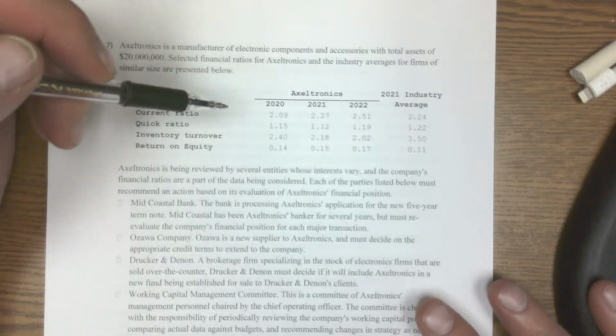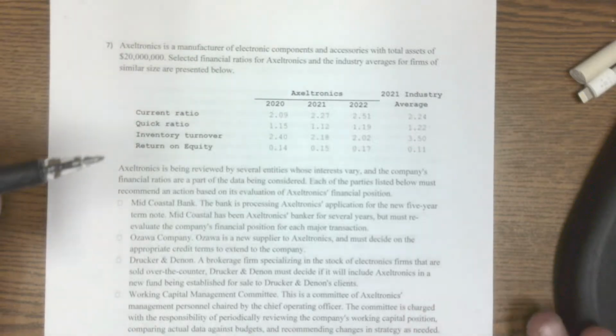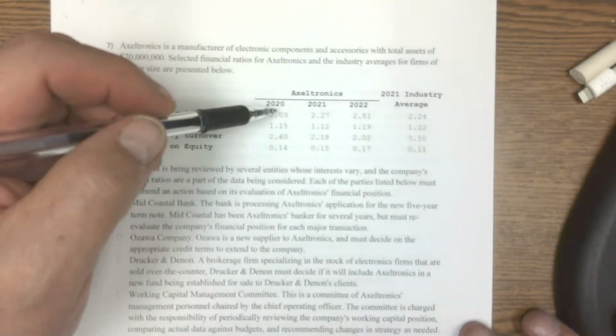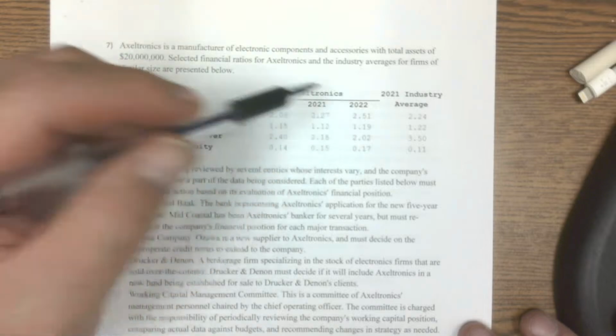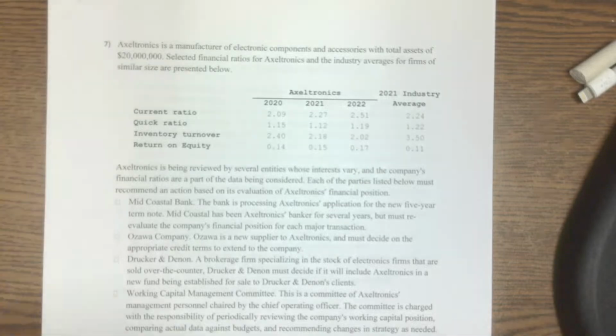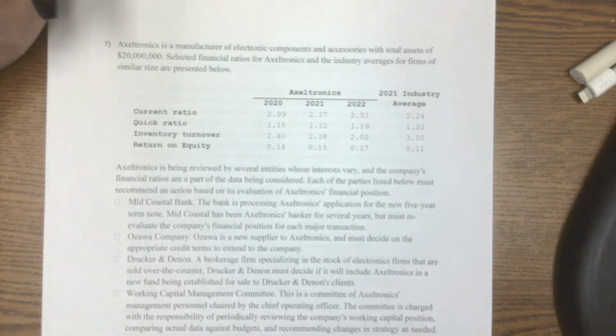The quick ratio, on the other hand, is not your inventory. Let's see, no, it's your cash plus your accounts receivable, and we see it's slightly below. It came up a little bit in 2022, but it's slightly below the industry average. So they're not quite in as good a shape as the industry on that one, but this is a total liquidity and how well they can absorb a short-term shock.